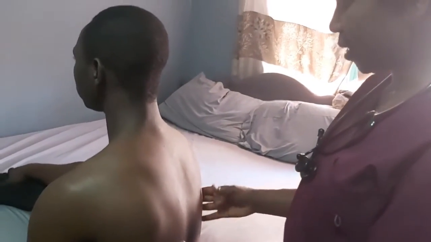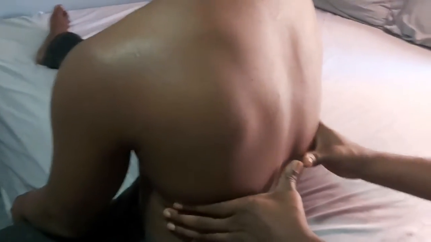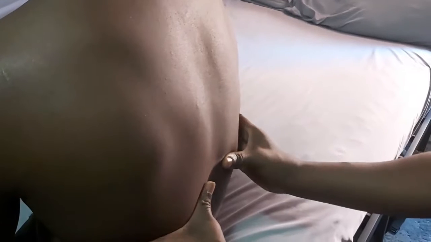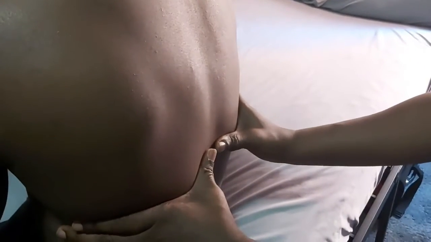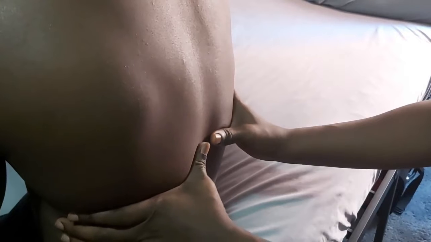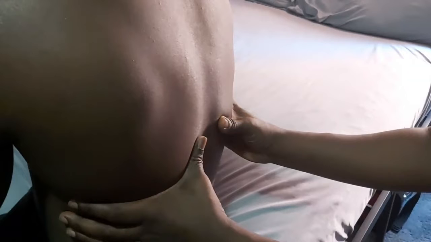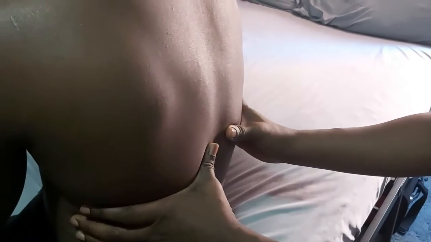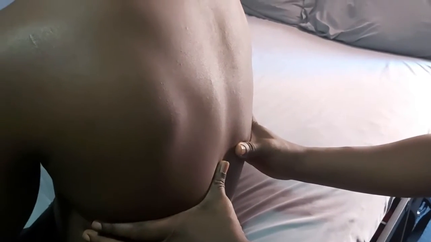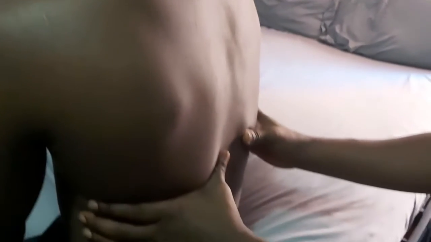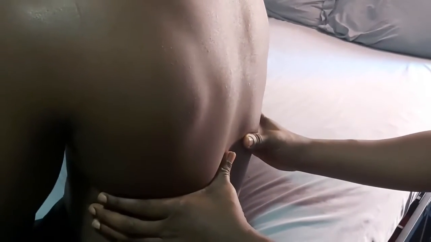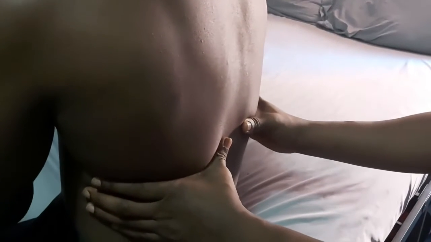The next thing is to check for the chest expansion. Okay, I will place my thumbs close to the patient's spine at the level of the 10th ribs, and spread my fingers lightly across the lateral thorax. Okay, you will do one thing for me now. You will inhale and exhale deeply. So inhale, exhale. One more time, inhale, exhale.